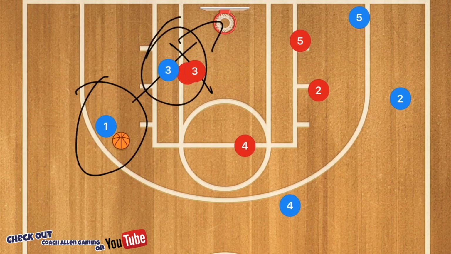Now we already have 1 rebounder, and this will be our 2nd and 3rd rebounder. I always try to get 3 offensive rebounding players just so we can get some garbage baskets.